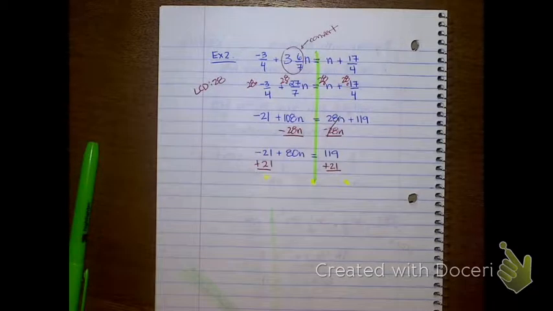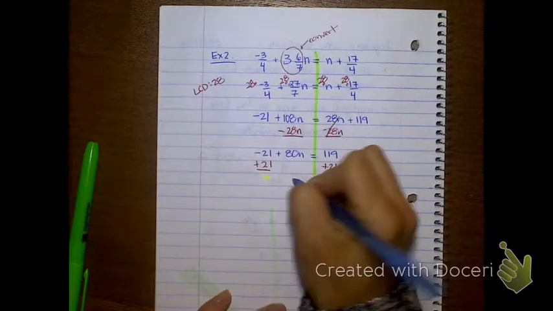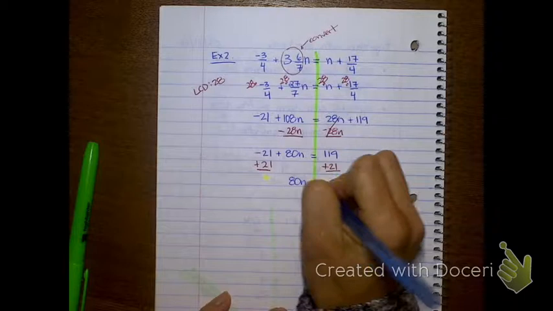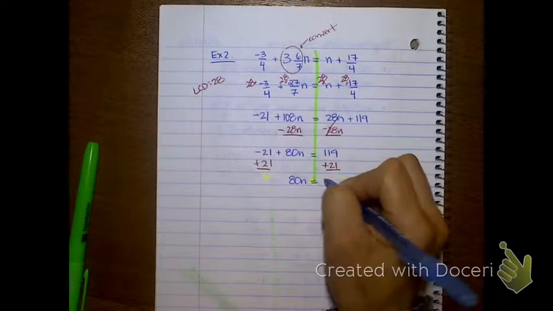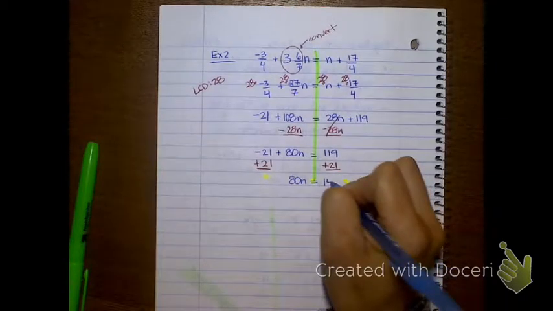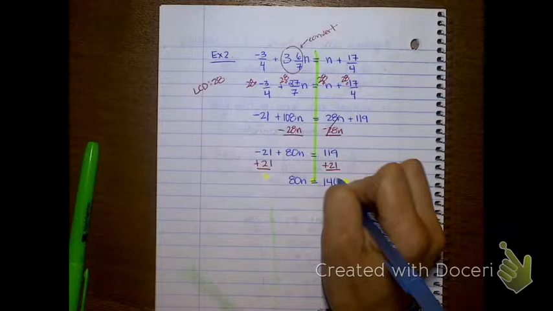Okay, so now we're getting 80n equals 140. Okay. What's last? Does 80 go into 140 evenly? Oh no, we have a fraction answer.